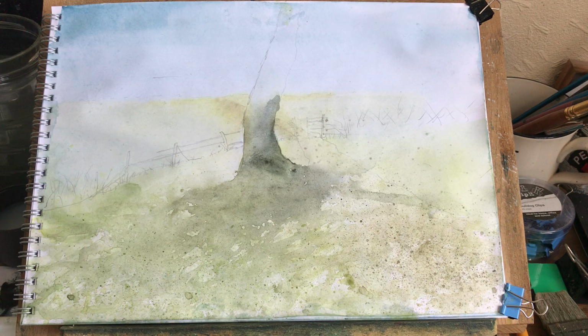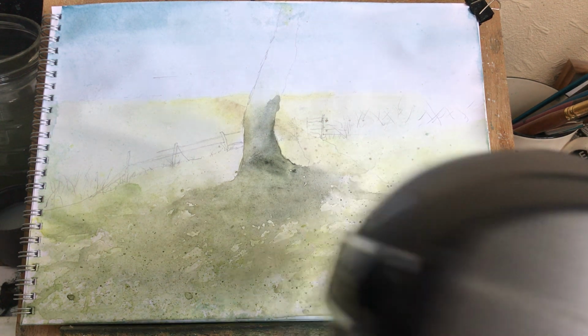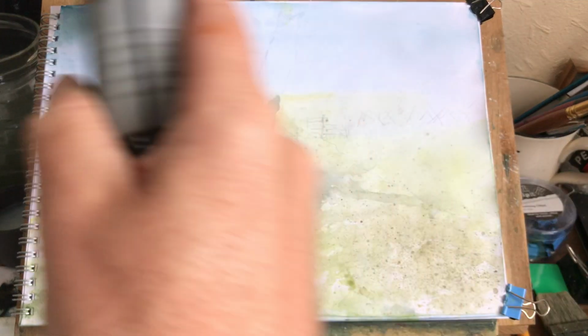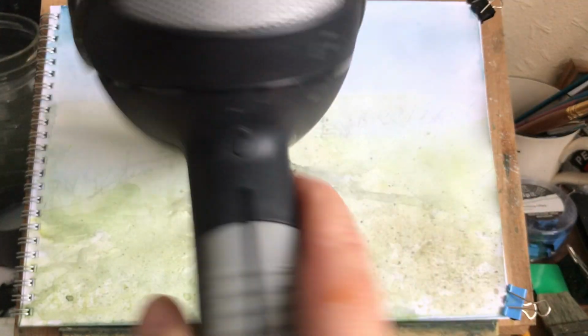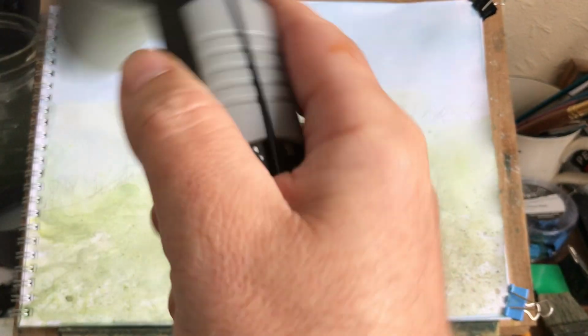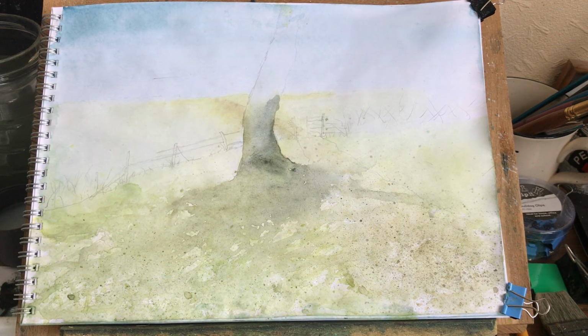Let me now get it back in the correct position. And I think just get a thorough dry now. That'll do. Let me have a sip of coffee. I haven't got much coffee today, nearly drank it all.